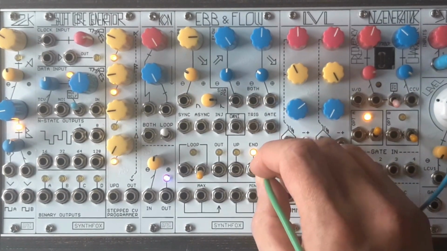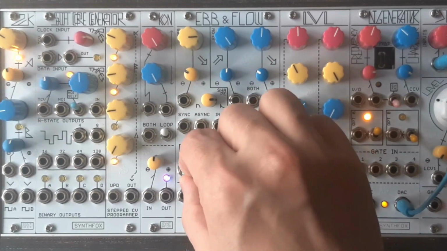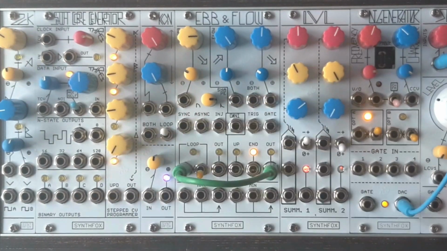Patch the flow slope out to ebb loop in. This makes ebb loop whenever the flow slope is active.